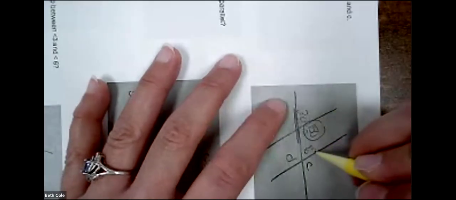So if the lines are parallel, I'm going to turn my paper here. 30 and B would be corresponding. Do you see how if I slide that down, they're going to just match up? So that means B would be 30, right? So B is 30. Oh, and actually there's D here. Whoopsie, we have another one to find.